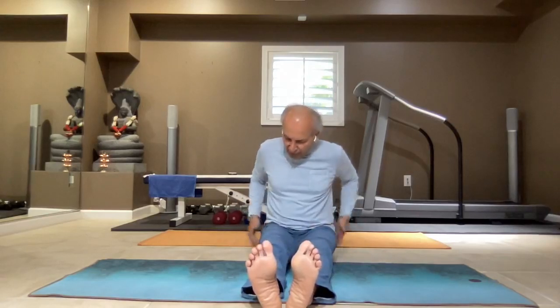Remember, we all talk about hip joint and knee joint. Hip joint and knee joint are carrying all the weight, but all the weight is carried in the ankle. You relax your ankle, it gives a profound level of relaxation.